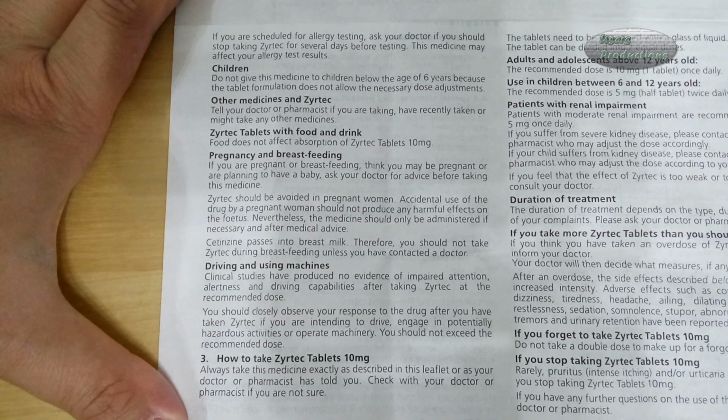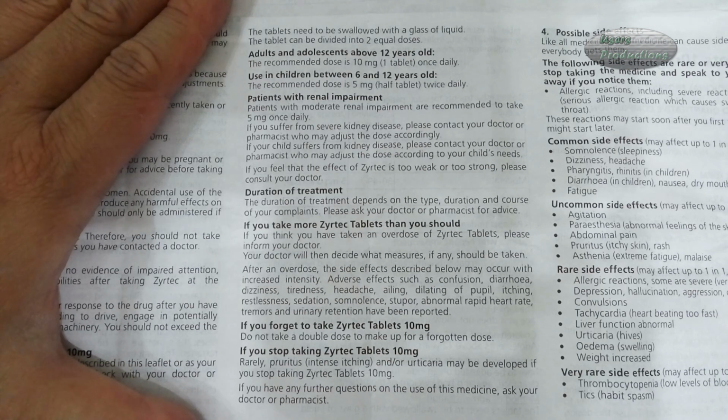Driving and using machines. Clinical studies have produced no evidence of impaired attention, alertness and driving capabilities after taking Zyrtec at the recommended dose. You should closely observe your response to the drug after you have taken Zyrtec. If you are intending to drive, engage in potentially hazardous activities or operate machinery, you should not exceed the recommended dose. 3. How to take Zyrtec tablets 10 mg. Always take this medicine exactly as described in this leaflet or as your doctor or pharmacist has told you. Check with your doctor or pharmacist if you are not sure. The tablets need to be swallowed with a glass of liquid. The tablet can be divided into 2 equal doses.